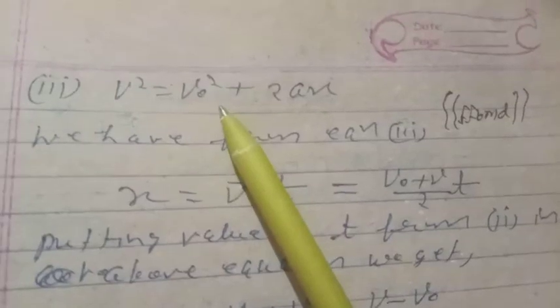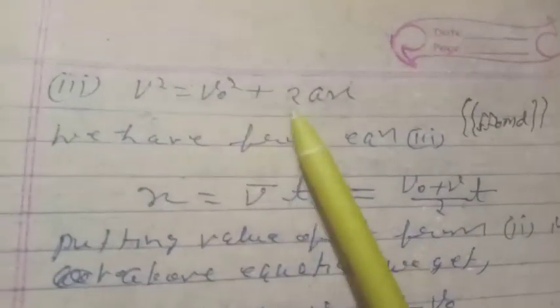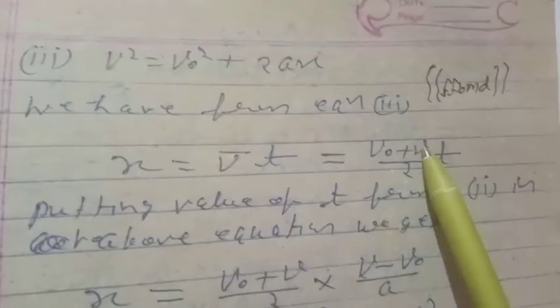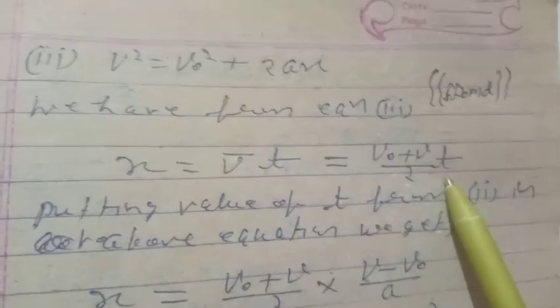Now the next equation is v square equals v naught square plus 2ax. Next kinematic equation. So from equation 3, x equals v average into t, equals v naught plus v by 2 into t.